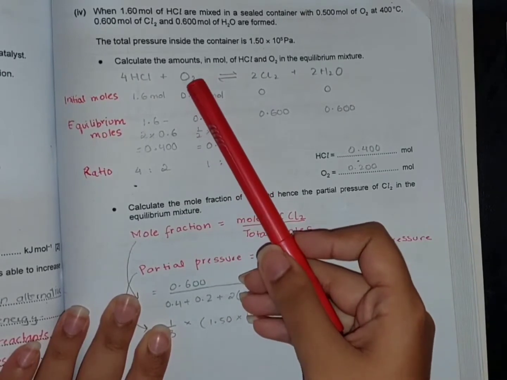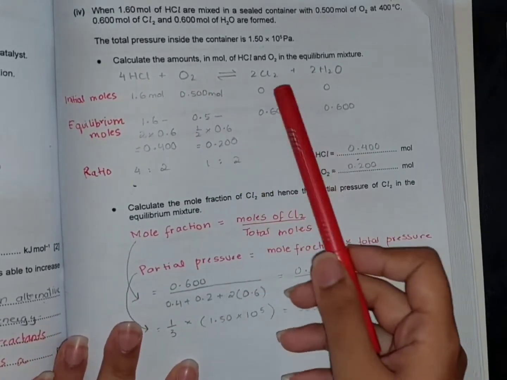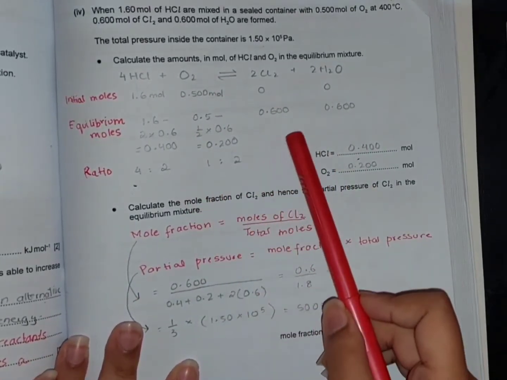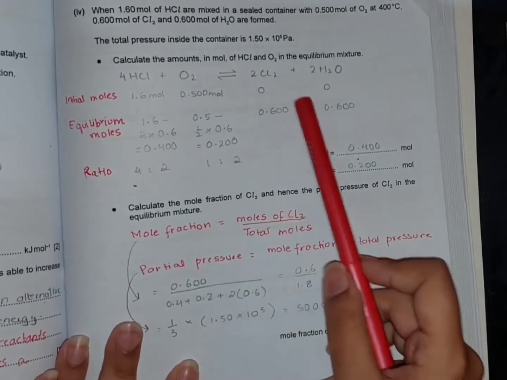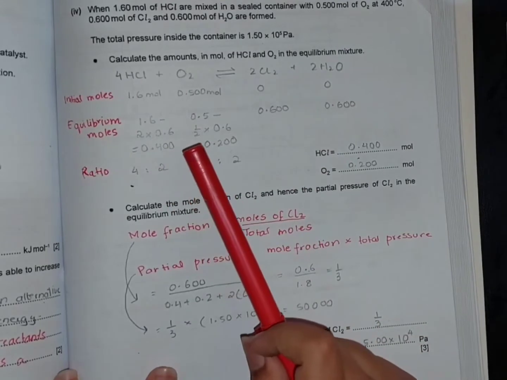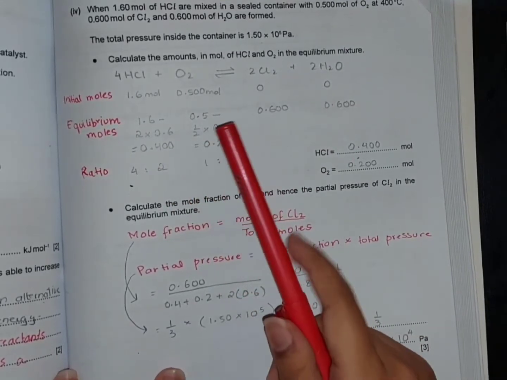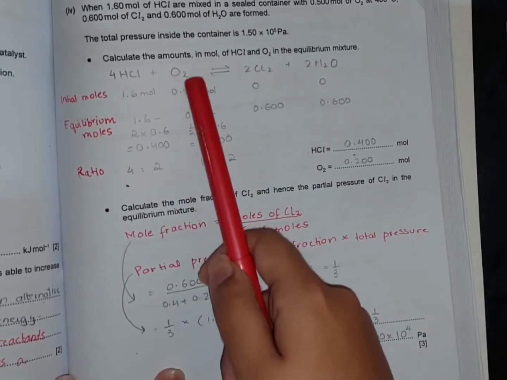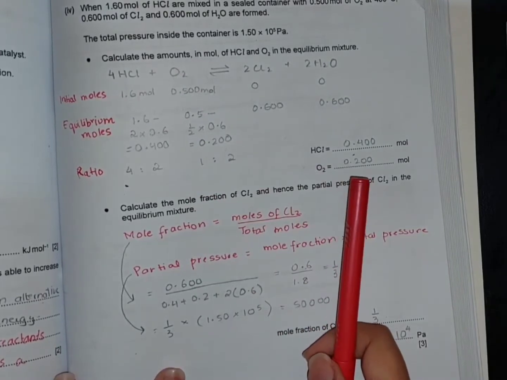And similarly, you're going to see the ratio between oxygen and chlorine and water, which is 1:2, and that means you're going to divide this number, which is the same for both chlorine and water, by 2 and subtract the answer from the initial moles of oxygen to get the equilibrium moles of oxygen.